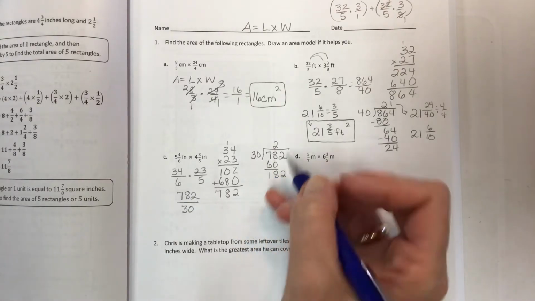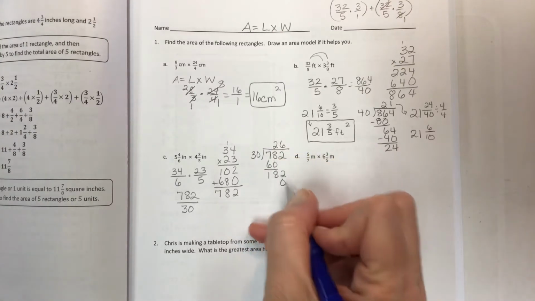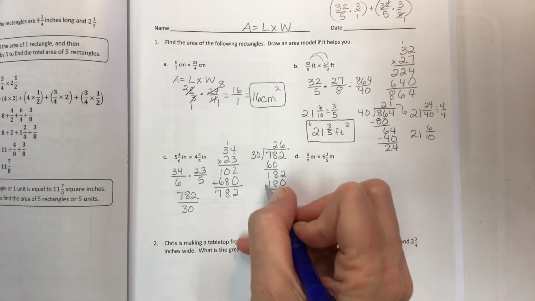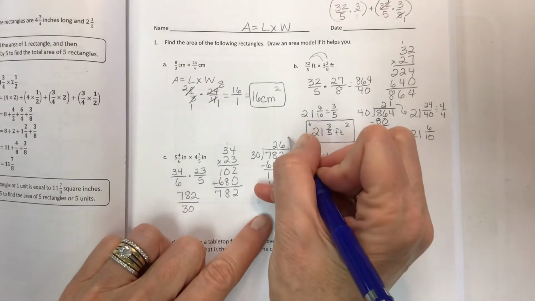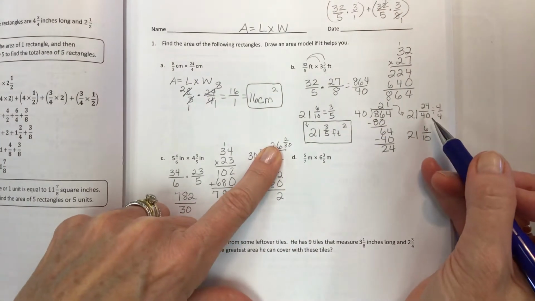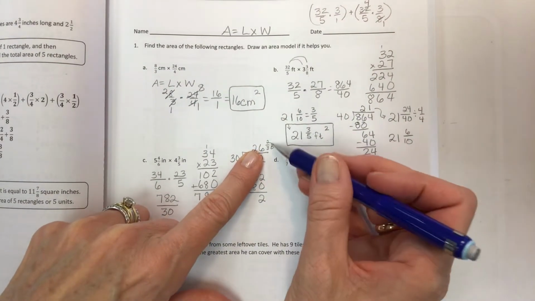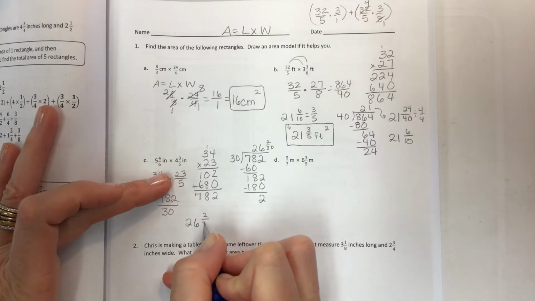Bring down. Now I have 182 divided by 30. And if you look at the 18, you would say, well, 6 times 3 is 18, and that will put me very, very close to what is left over. And then 2/30ths is my leftover fraction. And then we're back in the same spot that we were up here. They're both even. So I don't want to leave that with 2/30ths.